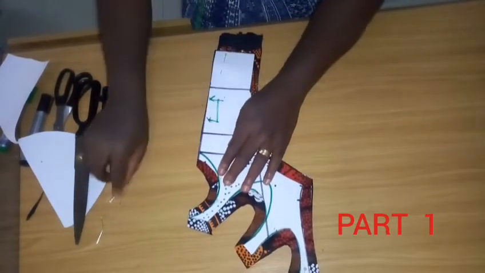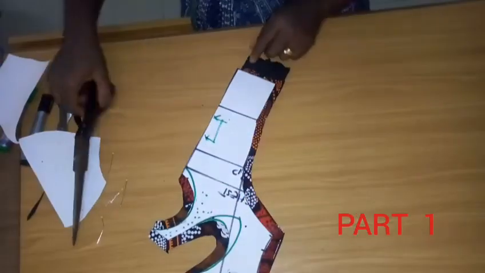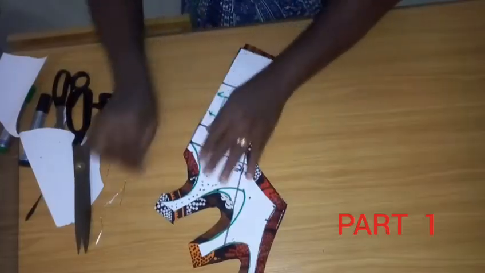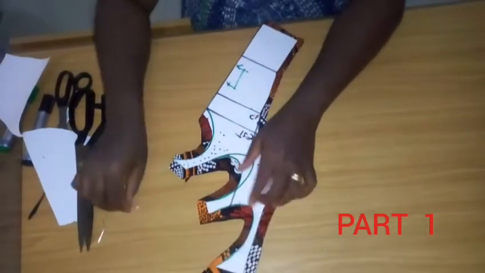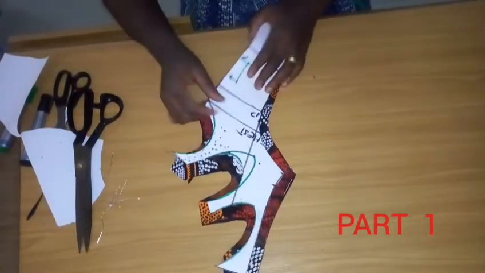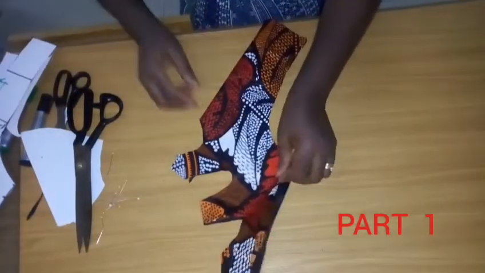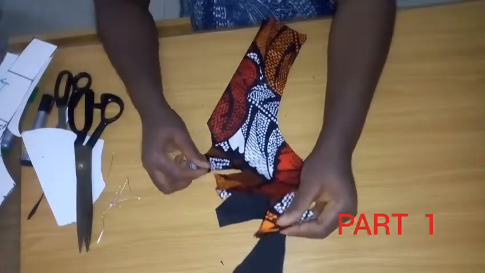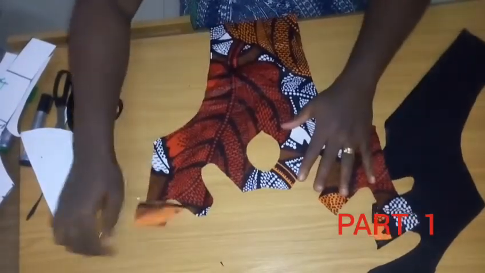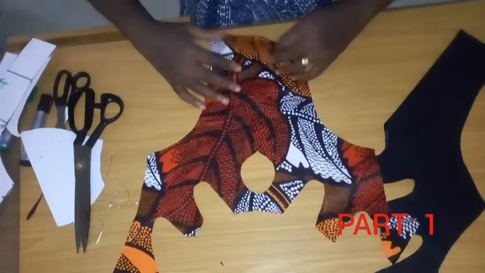So now I'm taking off my pattern. Remember, the neckline tape is 8 inches. Okay, but first of all, we'll open up what we have. This part is on fold, so I will open it up. Can you see that? This is what we got when we open it up.